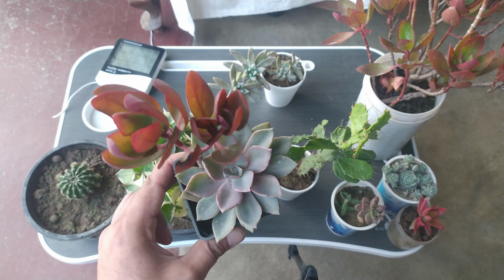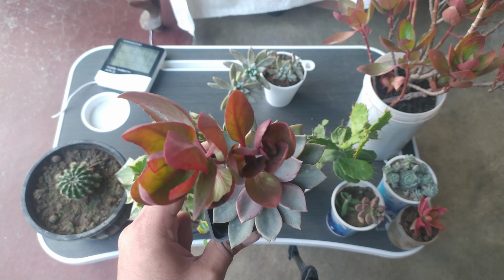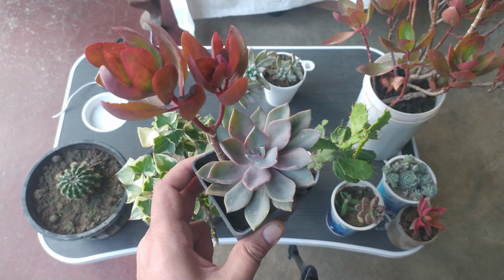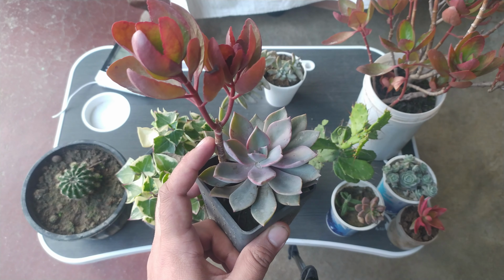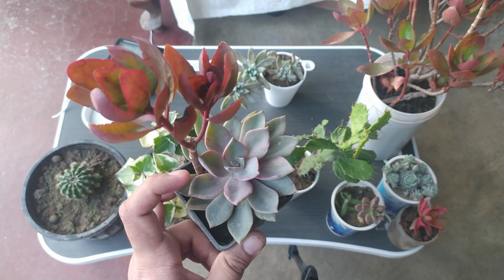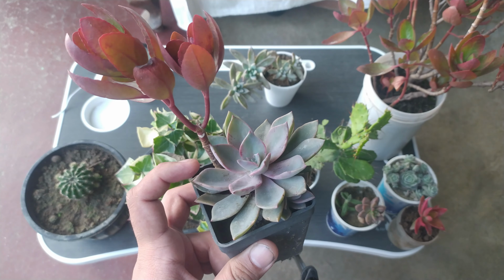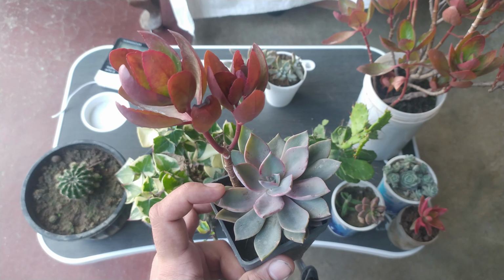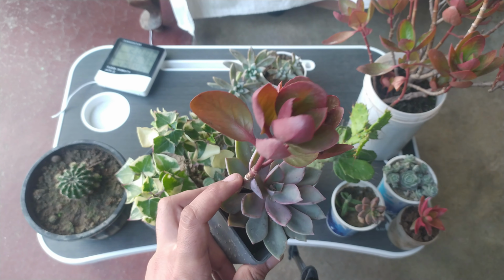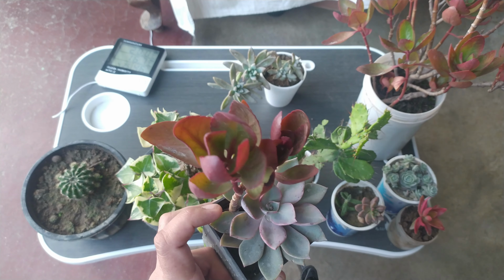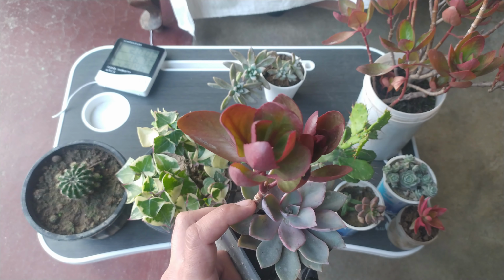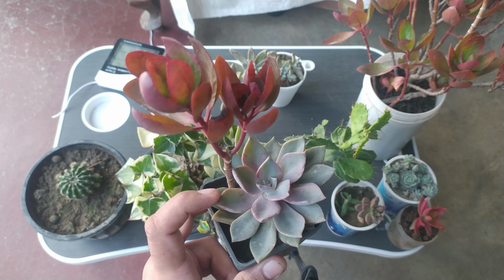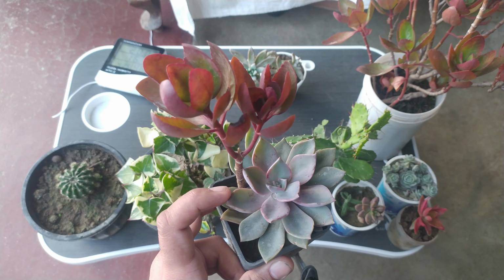Now this is our second plant, and you can see that there are two plants inside it. The long one is actually part of the Kalanchoe family, while the lower one, that is just like a rose, is actually part of the Echeveria family. So what is the name of this one? The long one is called Kalanchoe blossfeldiana. And what about this one, the Echeveria? It is called Echeveria gibbiflora.